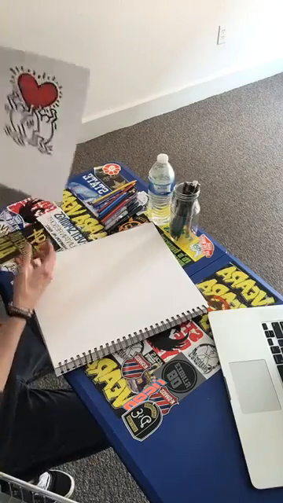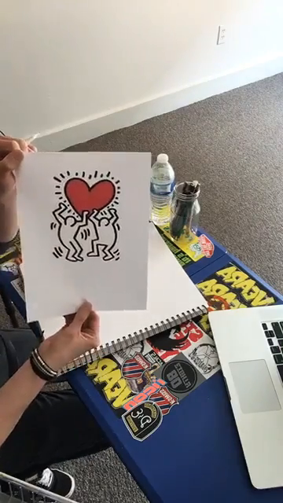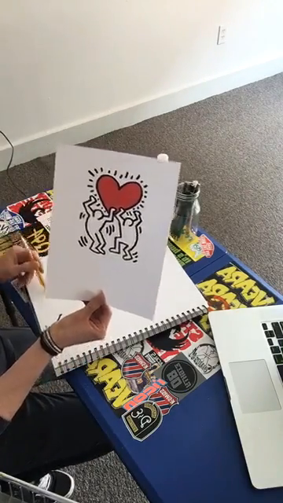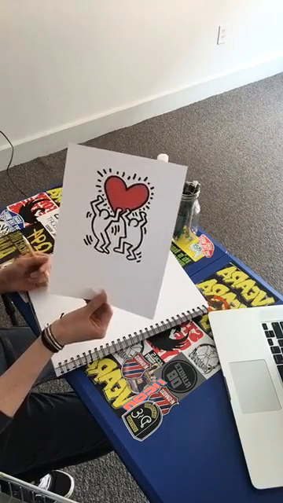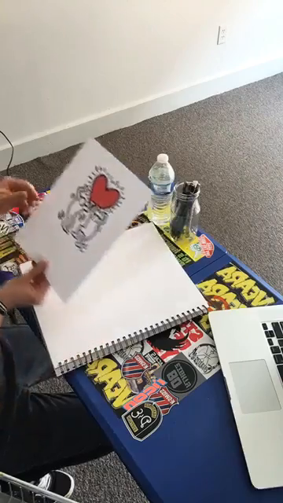So within this picture, we see three different figures. We have a heart, and then we have two human-like figures. So let's start out by focusing on the heart.